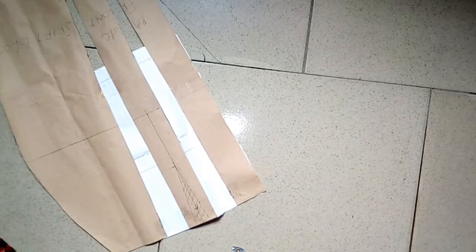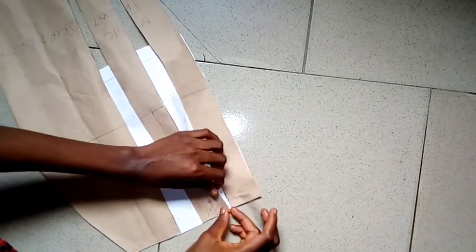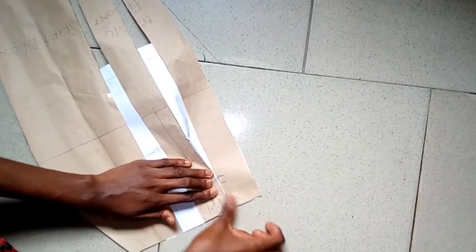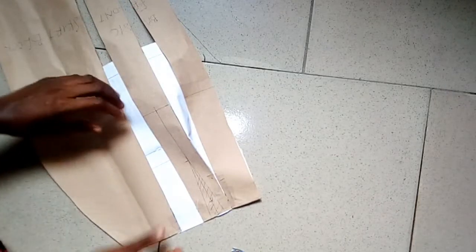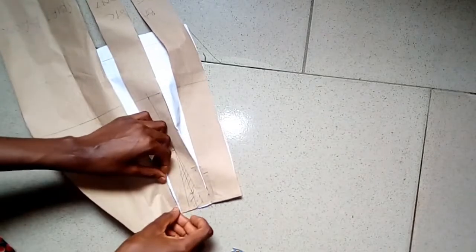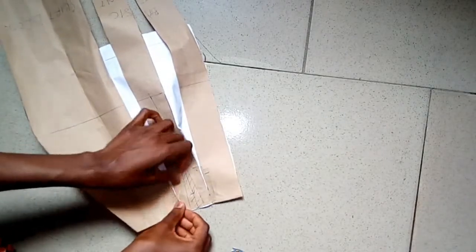The fullness is just around the hip and tilting down towards the hemline, but very little. You tape this down to this place, and also from here you take this down to this place too.